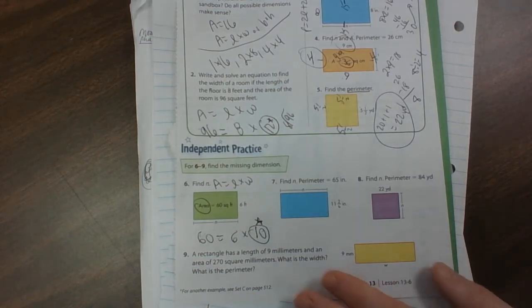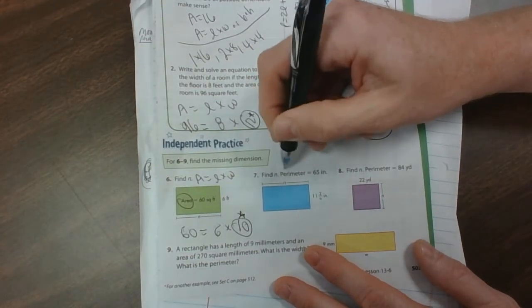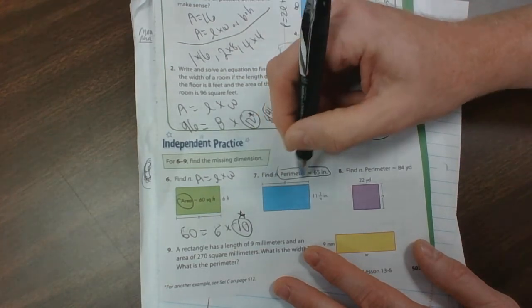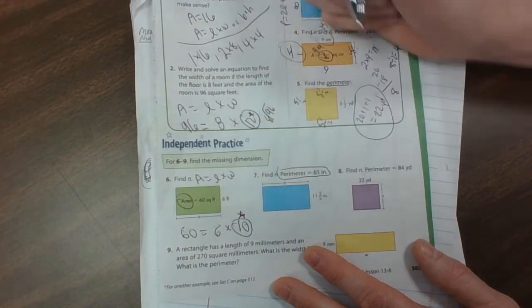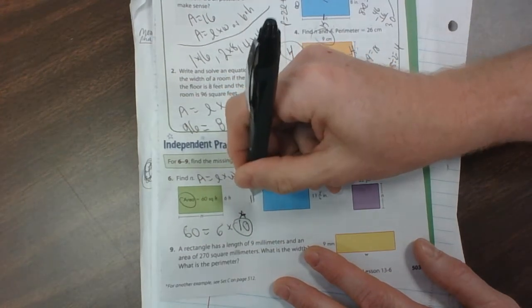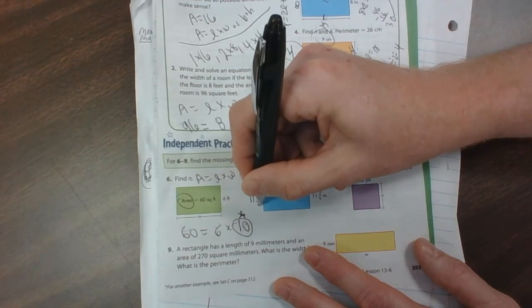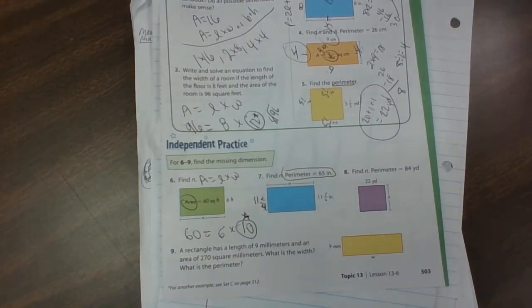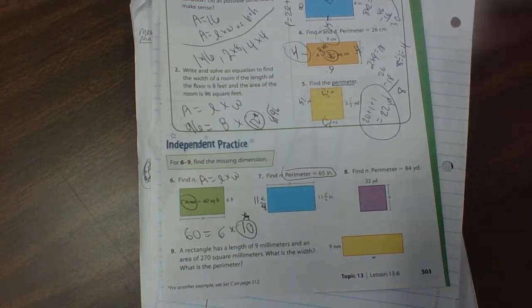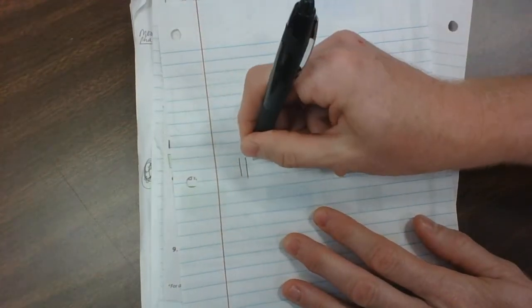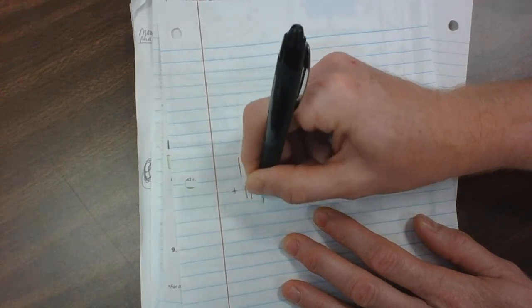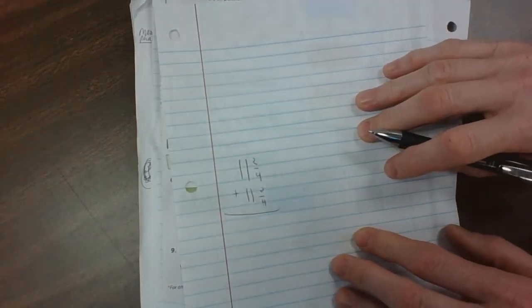We'll work on remembering that. Find the N if you know the perimeter is 65. Now, again, they're running fractions at us. Let's put another 11 2/4 over here. As we look at this one right here, 11 2/4 and 11 2/4. I'm going to go to my line paper. 11 2/4 plus 11 2/4. What do you get?